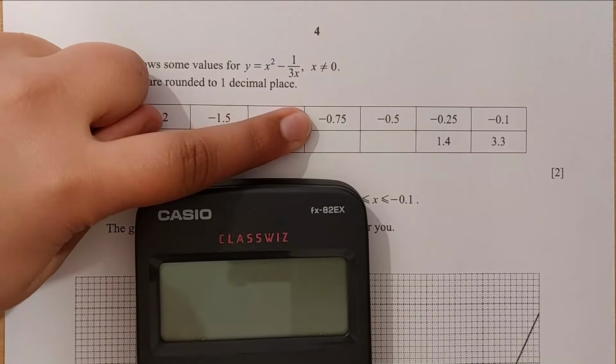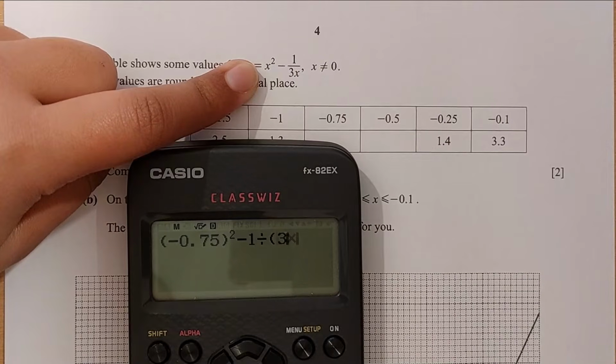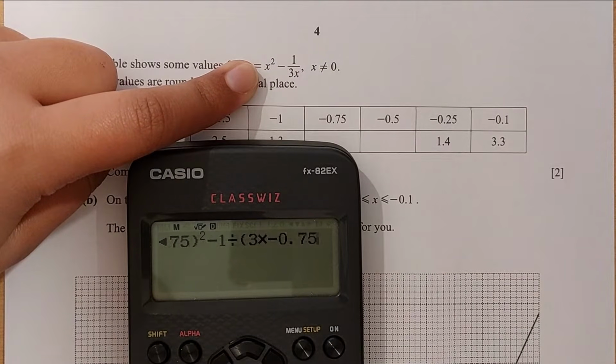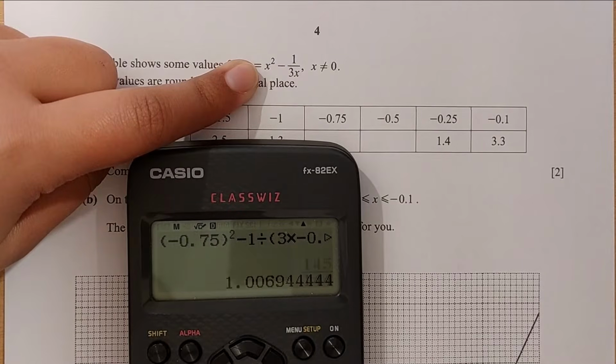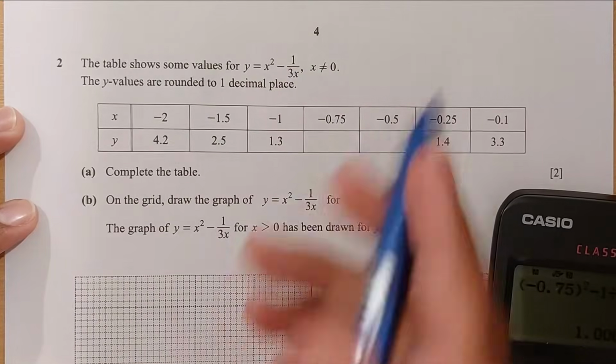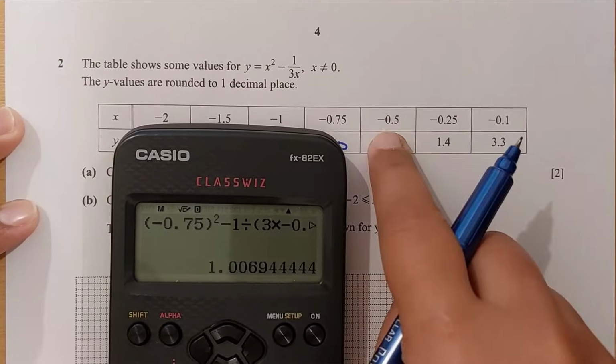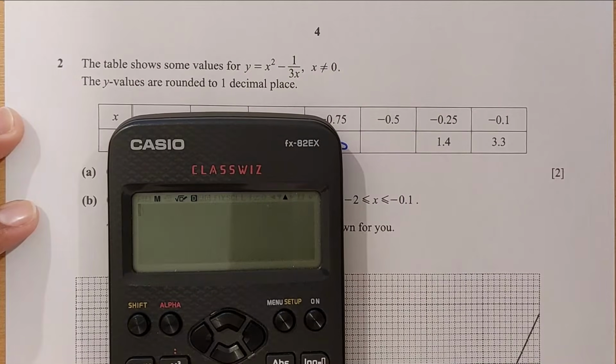So first we have minus 0.75. So we have to do minus 0.75 squared minus 1 divided by 3 times minus 0.75. This is 1.0, correct to one decimal place, just 1.0. This is equal to 1.0. Now for minus 0.5. So x squared, that is minus 0.5 squared minus 1 divided by 3 times minus 0.5.